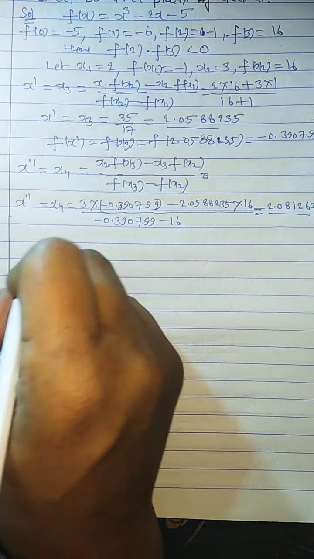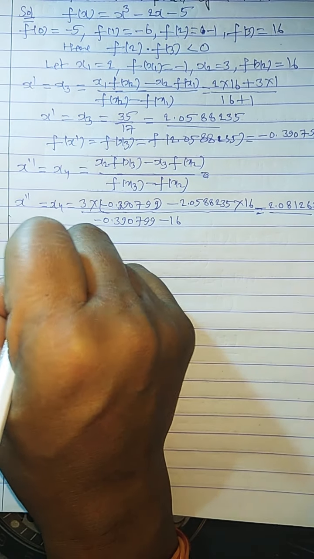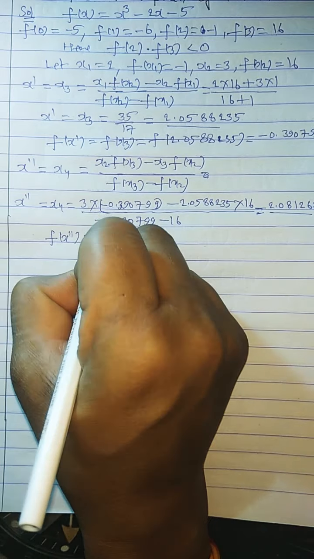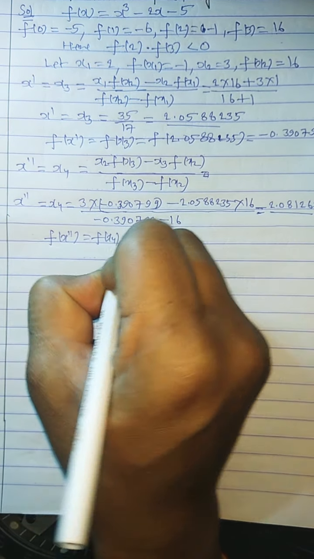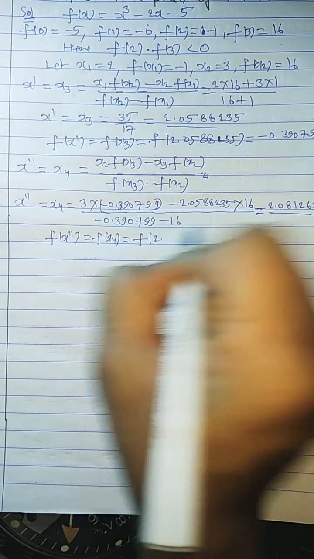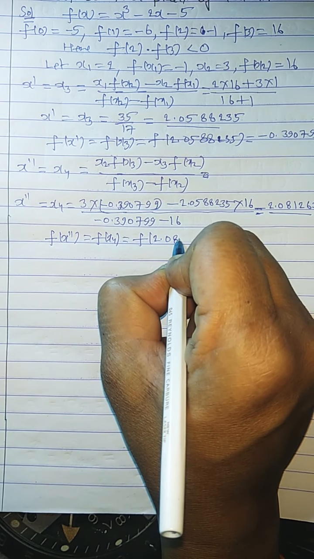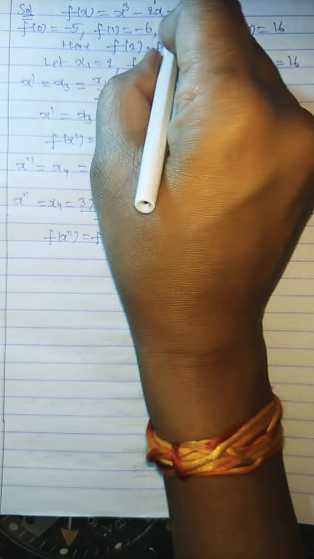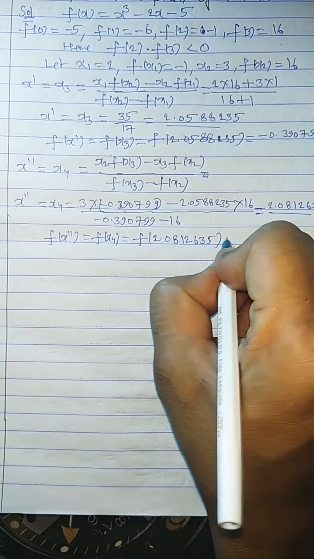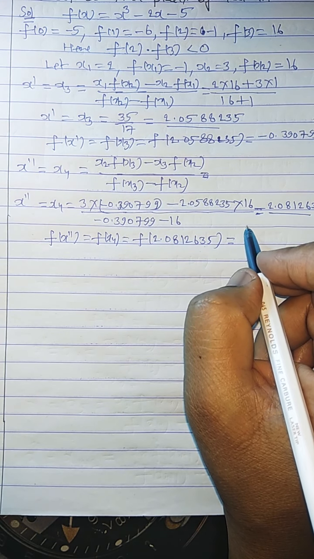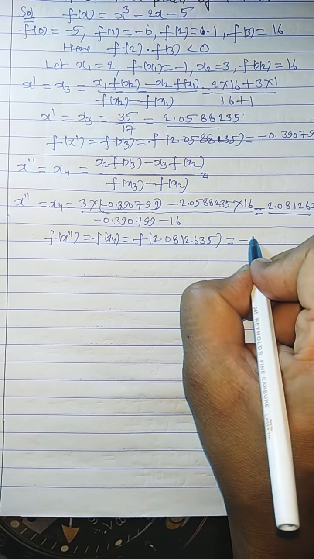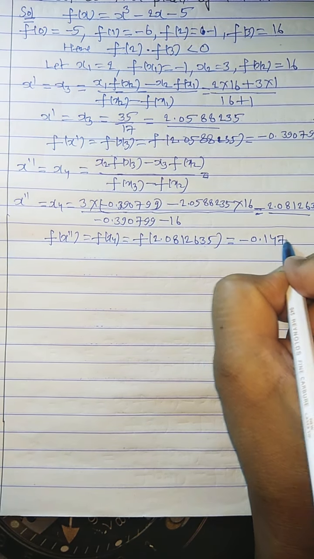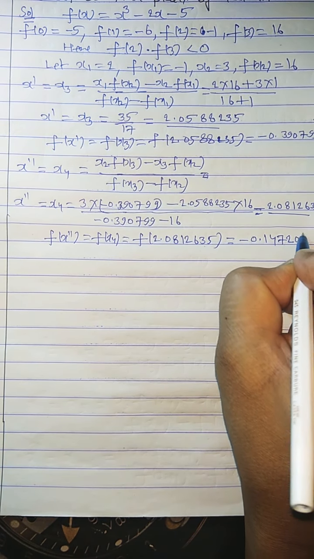Now we calculate the value of the function at this point, f of x4, that is f at the point 2.0812635, with the help of the given relation. On solving this, we get minus 0.1472062.